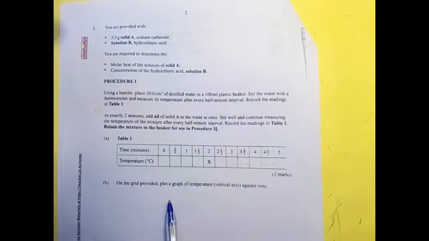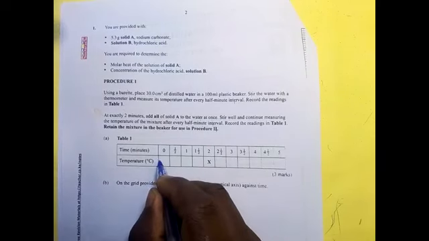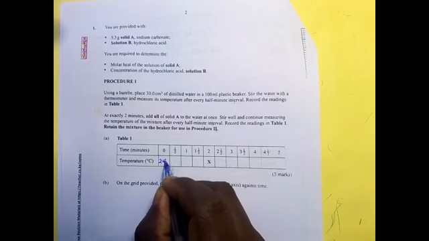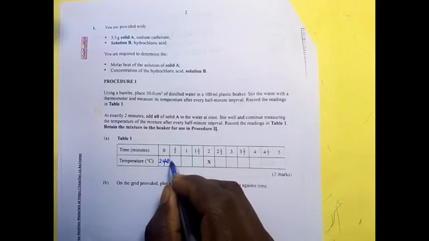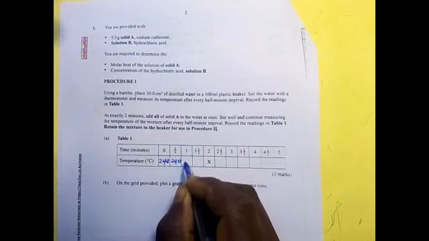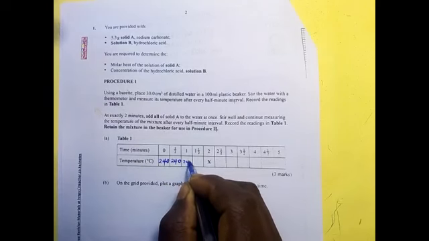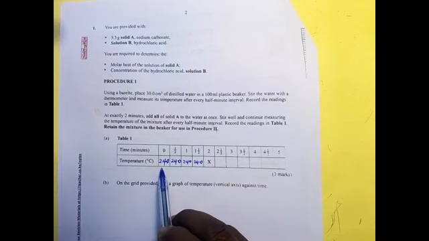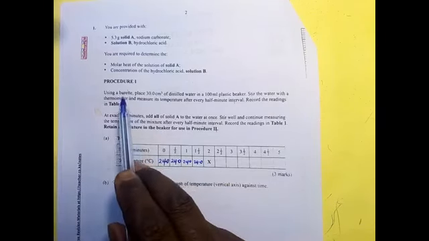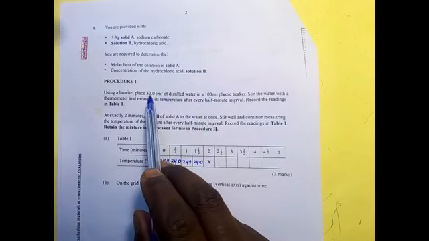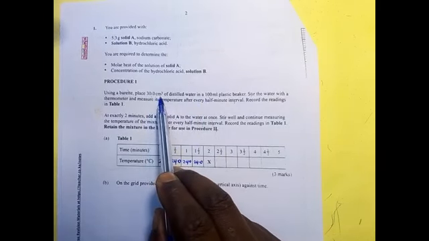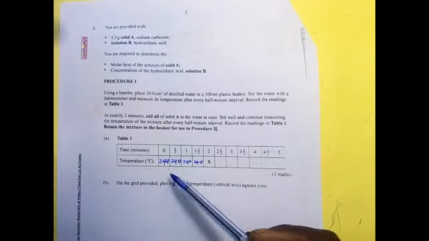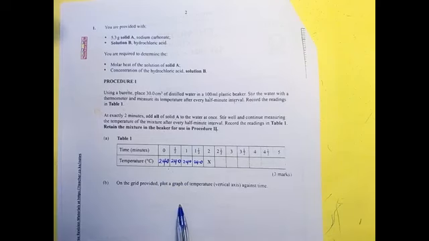So, we want to use these values. Let us use 24. You can put 0.0 to 1 decimal place. 24.0, 24.0, 24.0. The reason why I'm putting 24 is that you are measuring the temperature of this water at room temperature before you have added anything. So the room temperature could be 24, 23, depending on the weather that day.